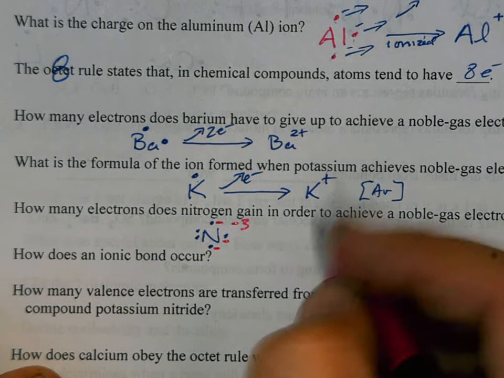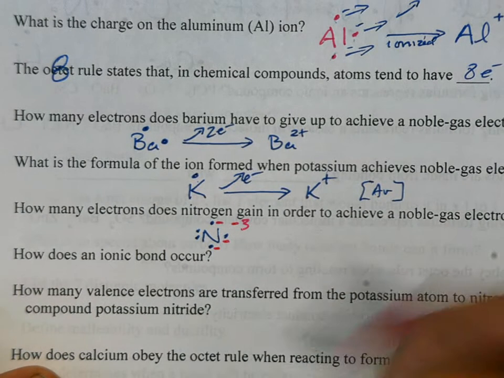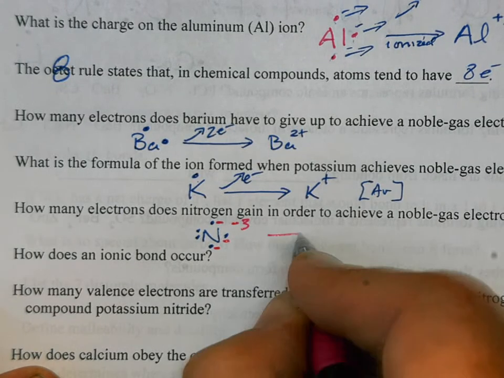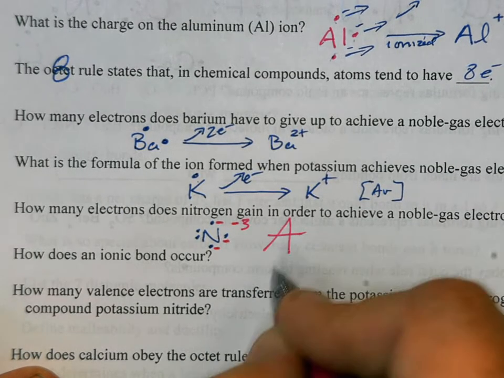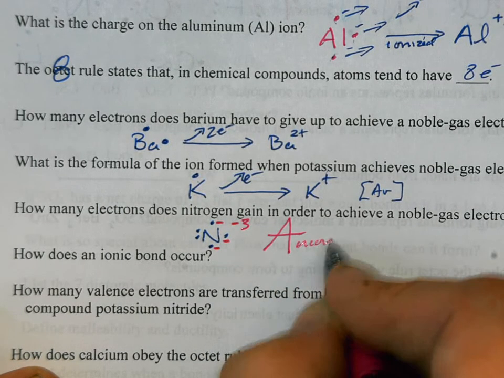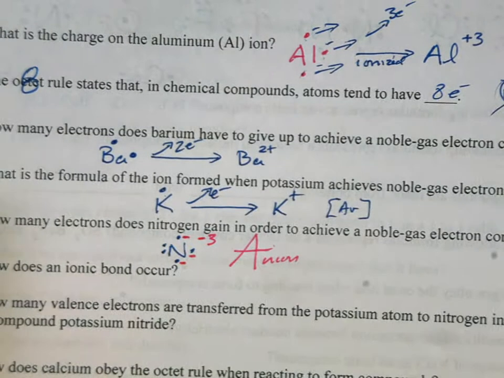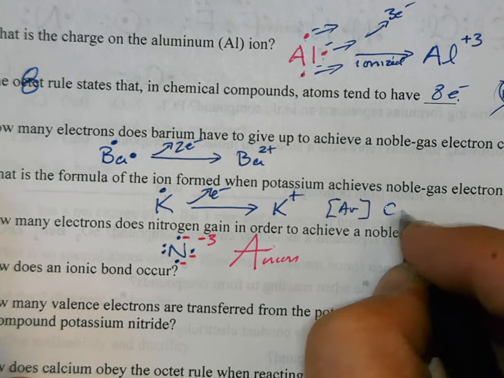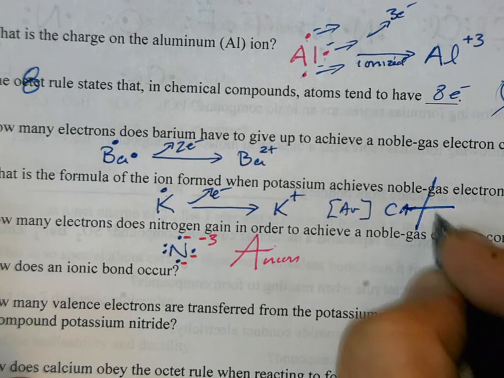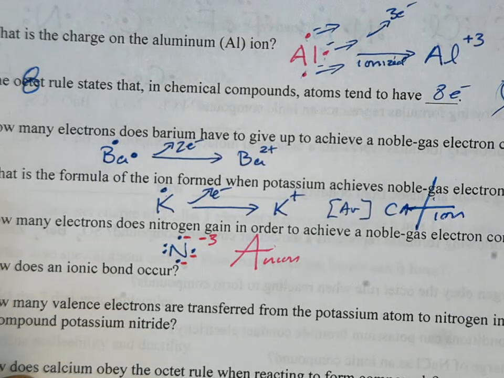And again, remember my stupid memory clue, which isn't stupid if it helps you: an anion, think if I make an A with a big negative sign, is negative, whereas potassium over here is a cation. I put that big plus charge on there, and so that can help you remember what a cation is and an anion. If you draw the minus sign, they're really big.